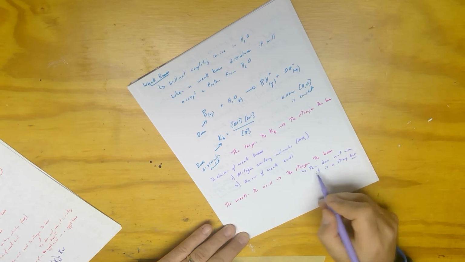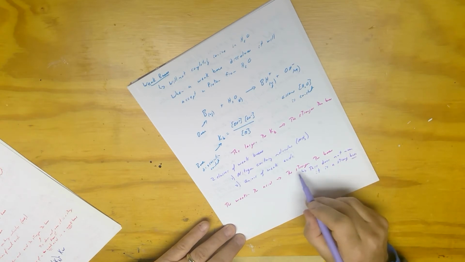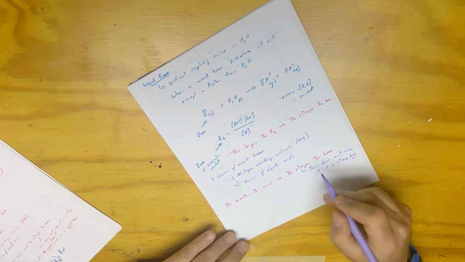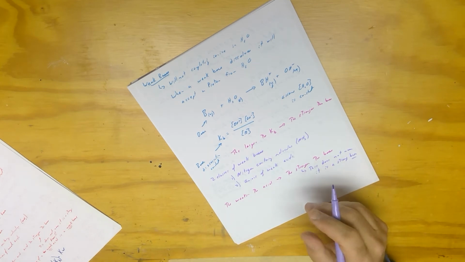So be careful with that. I'm not saying that it's going to completely dissociate. I'm just saying the weaker the acid is, the stronger the base is going to be.